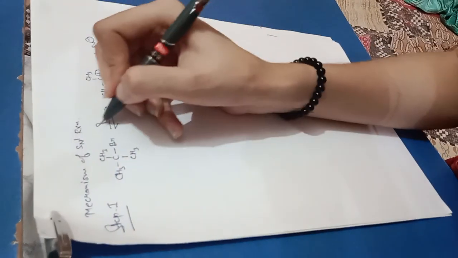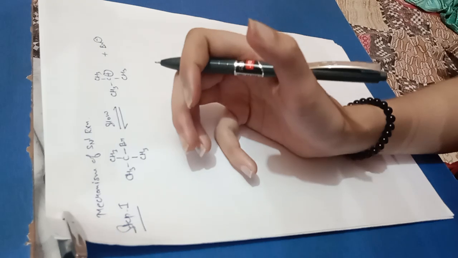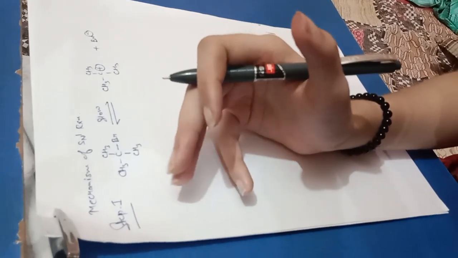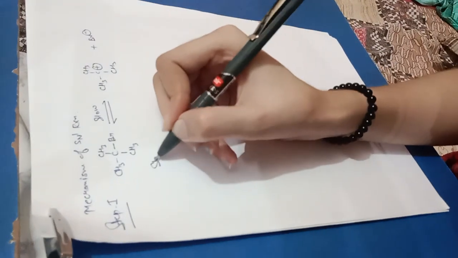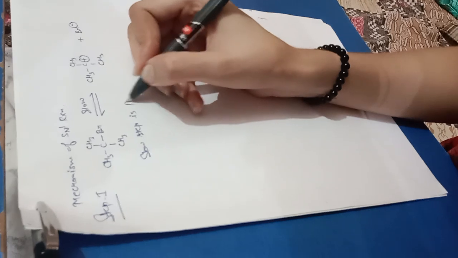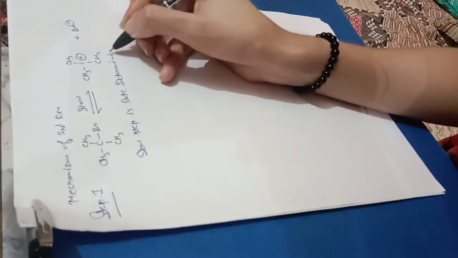Okay, this is your slow step. As we have already studied in the chapter chemical kinetics, the slow step is the rate determining step.